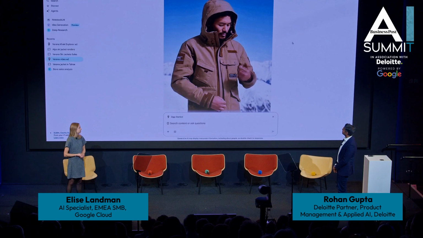Experience confident, mindful adventure with your Verona Khaki Explorer ski jacket.